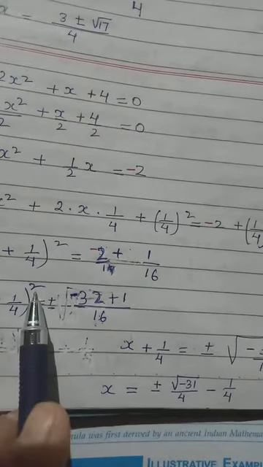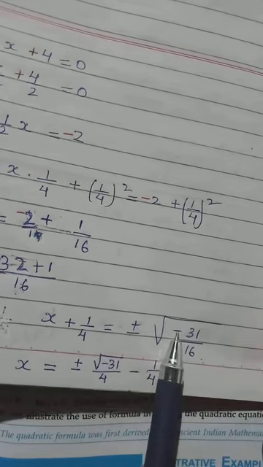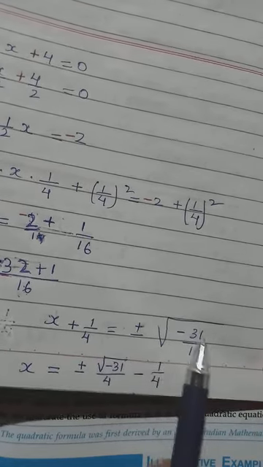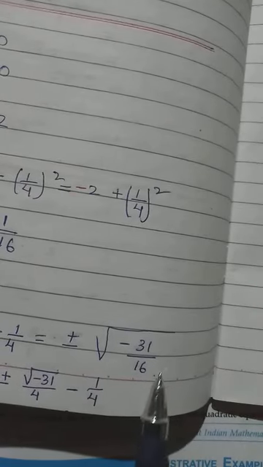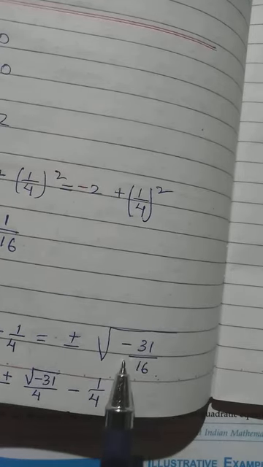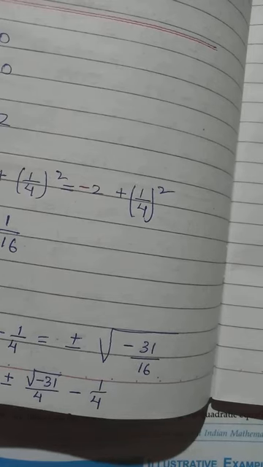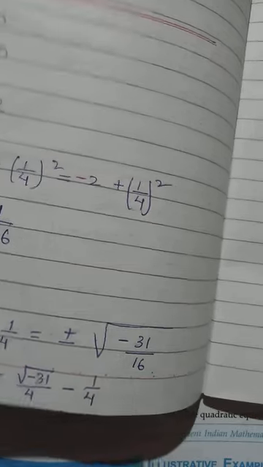So in order to remove the square, we have to put the square root. Now here clearly we see that under the root there is a minus. So when we have such a case, we say that they have no real values, or no real zeros, because whenever we get minus under the radical sign, that is an imaginary number, which we will solve in your higher classes, not in class 10. So clearly we can write this one has no real roots.